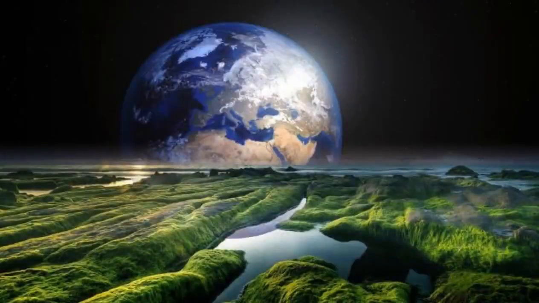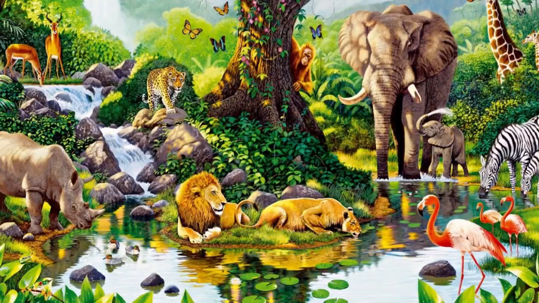Five days have passed already, and they've already created the heaven and the earth and all the inhabitants of the earth, all the creatures. So now is the sixth day. It's time to create man to have dominion over everything that has been created. And he's telling them, let us make man the way we look.